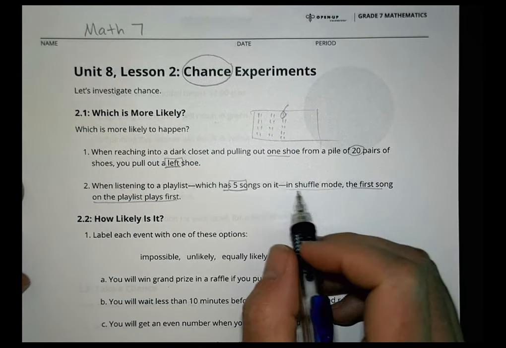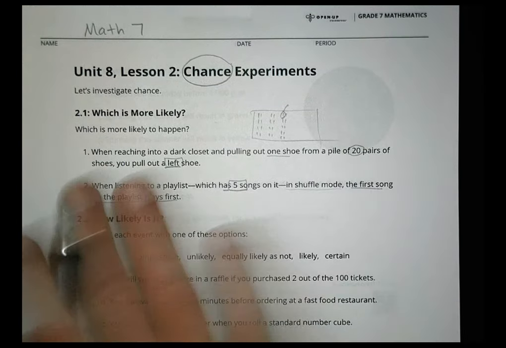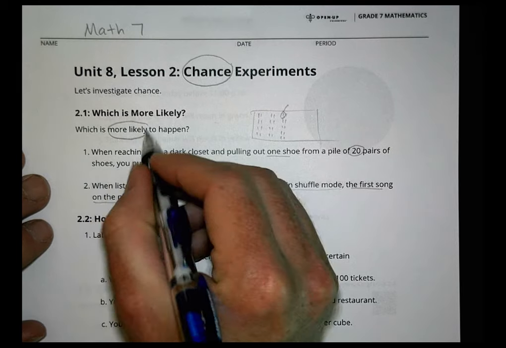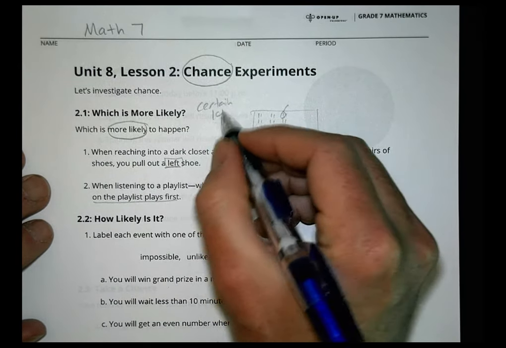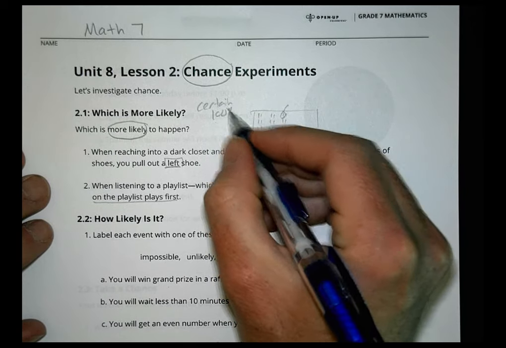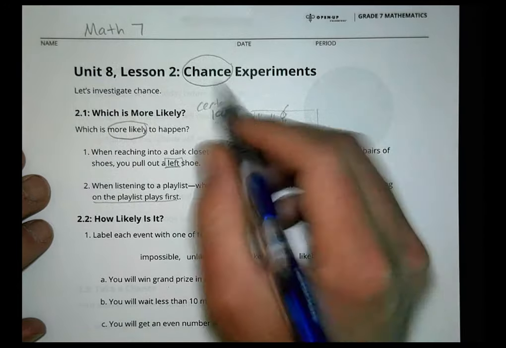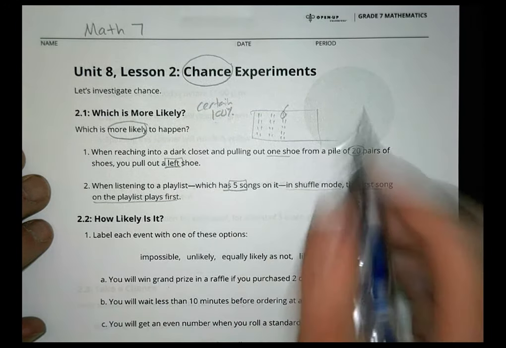Well, let's think about what the chances are going to be for this. Now again, nothing is ever certain, but we're talking about what is more likely to happen, not what is certain. There is a difference there. Certain means it's 100% chance of happening, right? That means no matter what, it's going to happen. So with these things here, it's never 100% chance, but which one is the most likely to happen?